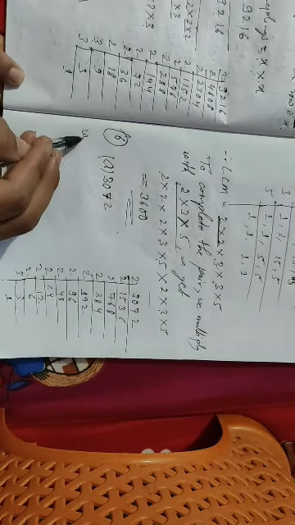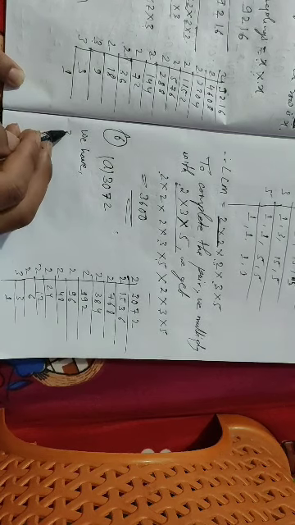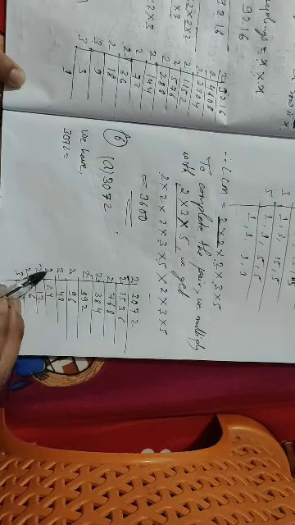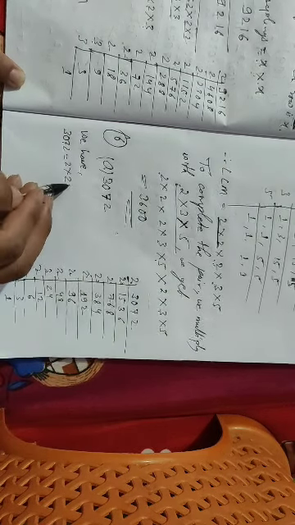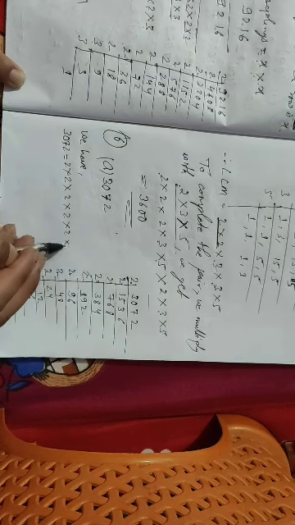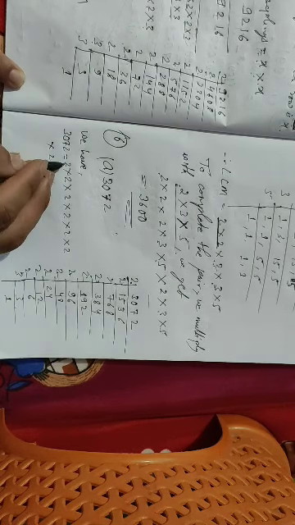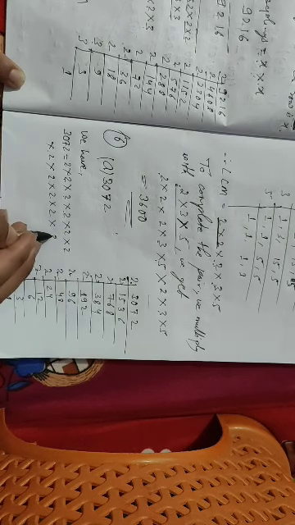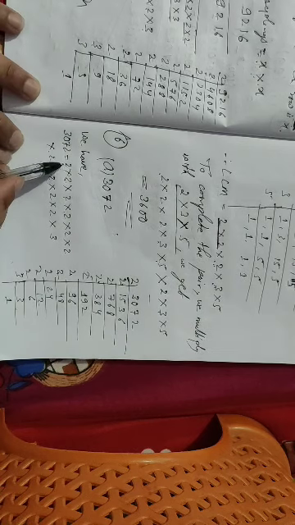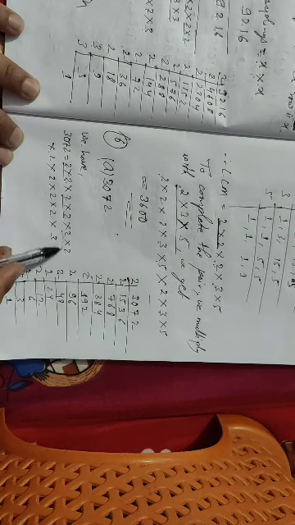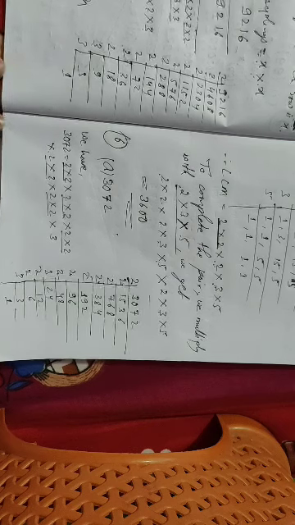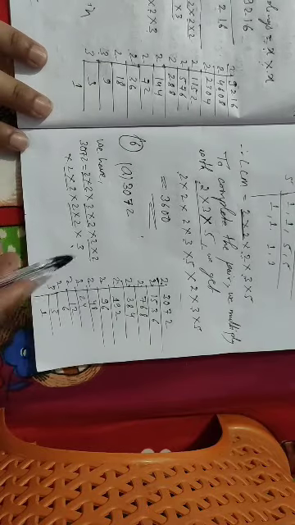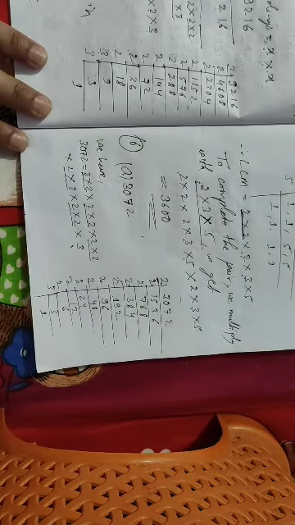So we have 3072 equals to how much? 1 2 3 4 5 6 7 8 9 10, 10 twos, that is 2 into 2 into 2 into 2 into 2 into 2 into 2 into 2 into 2 into 2 into 3, isn't it? So now we'll form a pairs, 1 2 3 4 5. So what will happen? 3 is remaining alone, means we don't have a pair for 3.